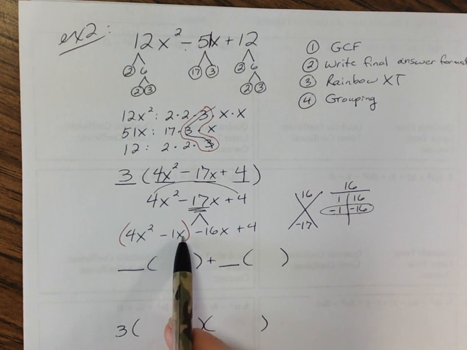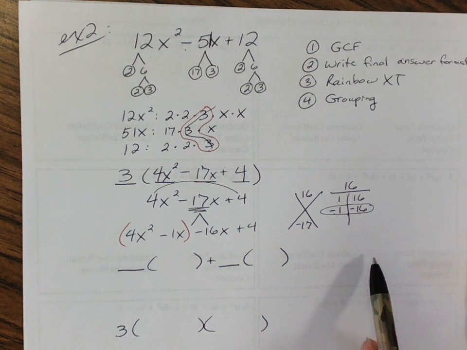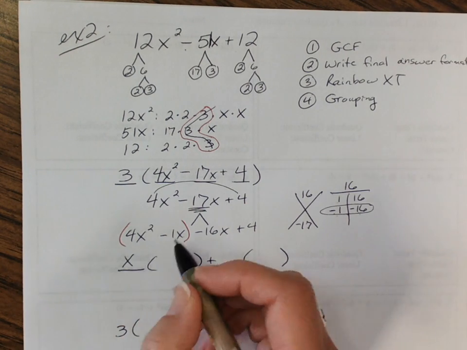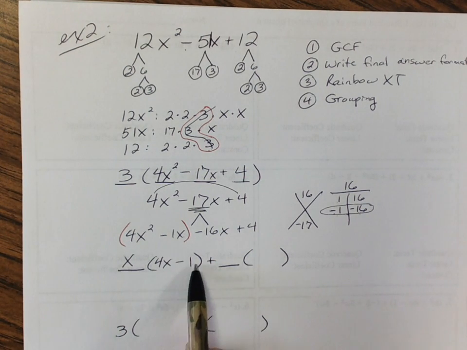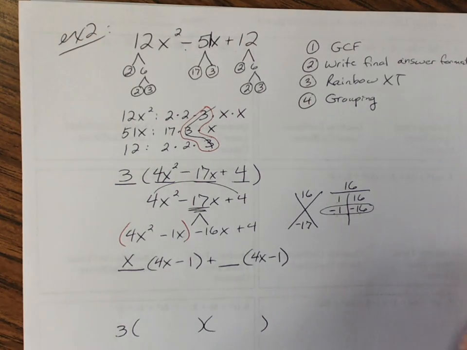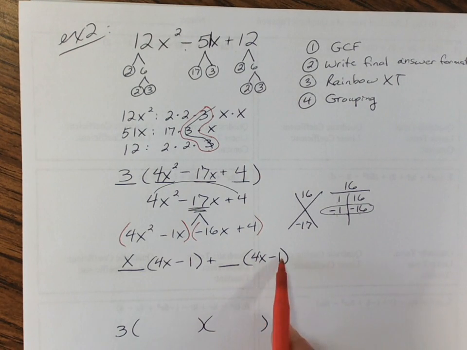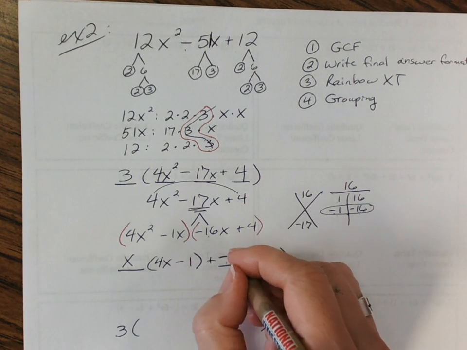Now the only thing I can divide out of this grouping is an x. So again, you could take this over to the side and do your factor trees and find your GCF if you need to. In light of time, I'm just going to tell you the GCF is x, and I have left over 4x minus 1. So remember, your 4x minus 1, whatever goes in this parenthesis also goes in this one. And now I'm going to look at this other group of terms here, and I have to say what this down here has to equal what's in there. So 4x times something is negative 16x. So that would be negative 4.